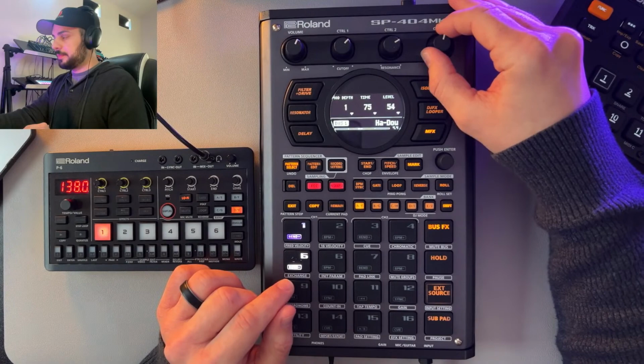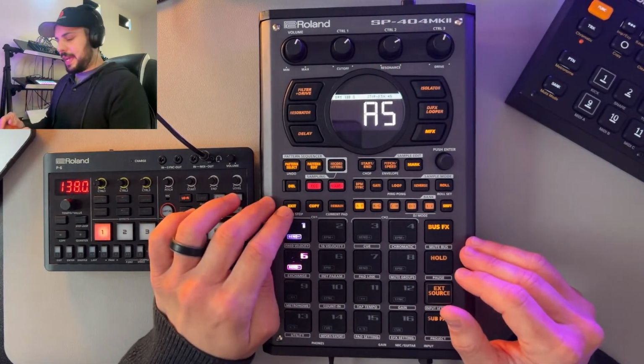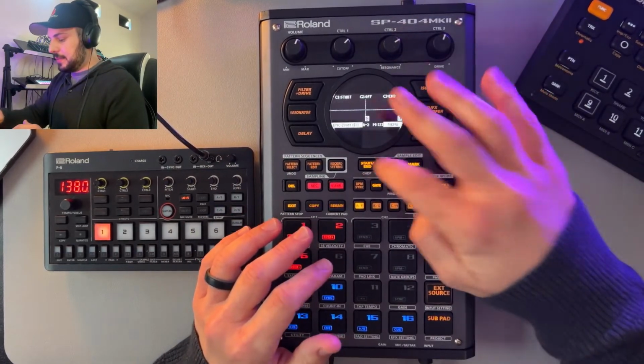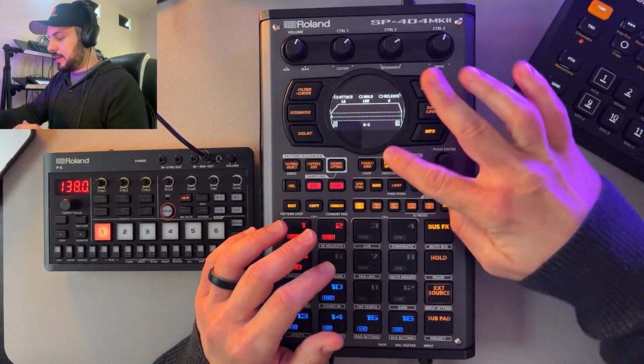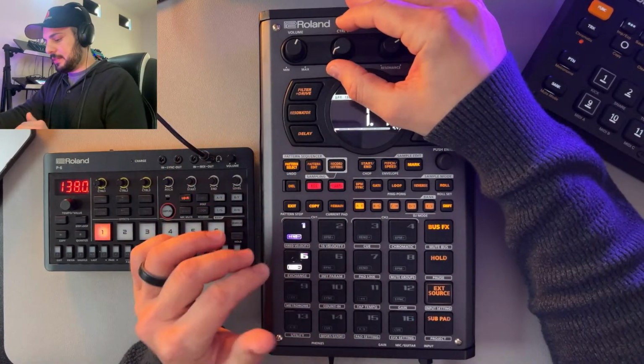There we go. Now I don't like all that attack, so we might take off that attack. We don't want that. Where is it? Here on envelope. Yeah, that's a lot of attack. Let's go to something a little bit less and see.